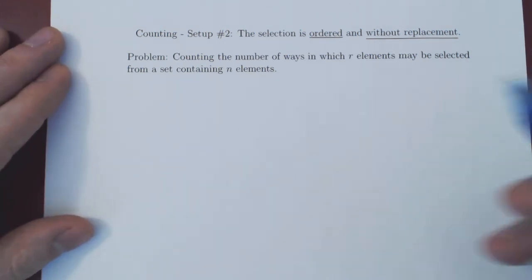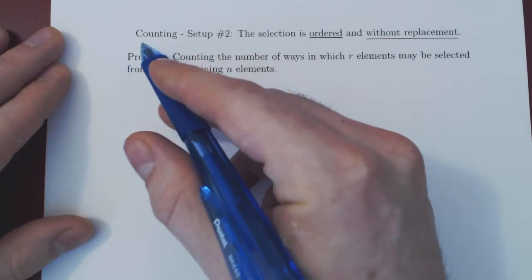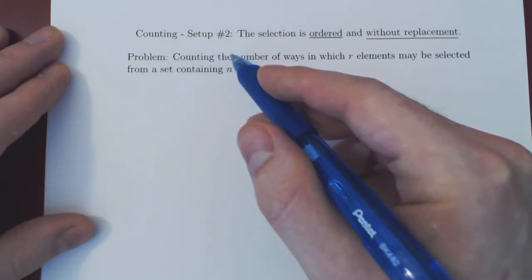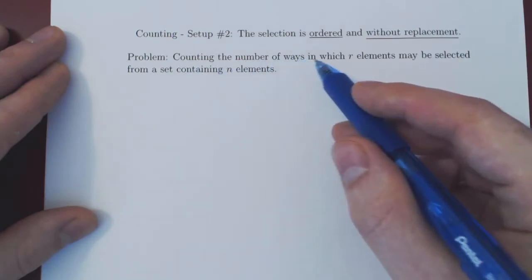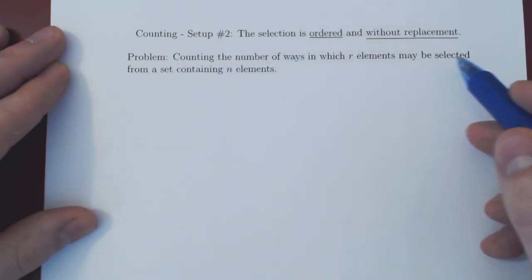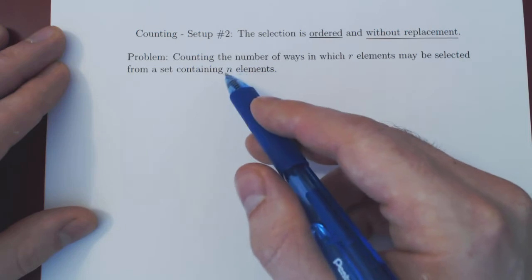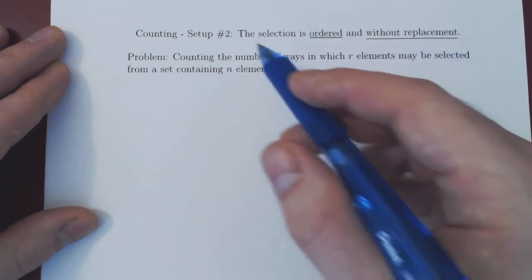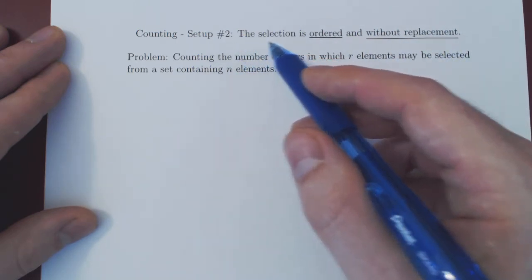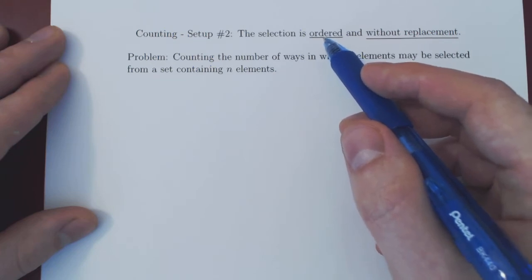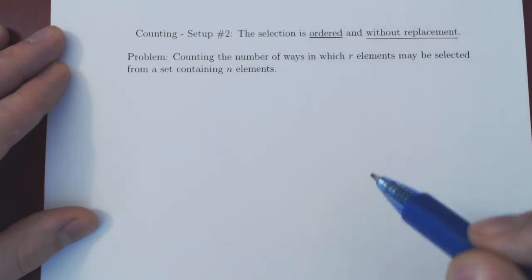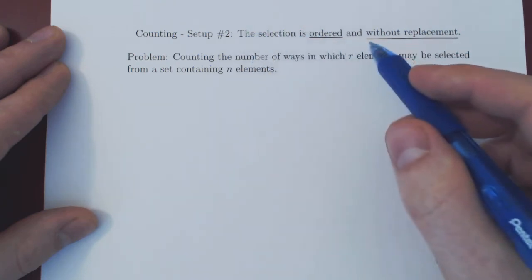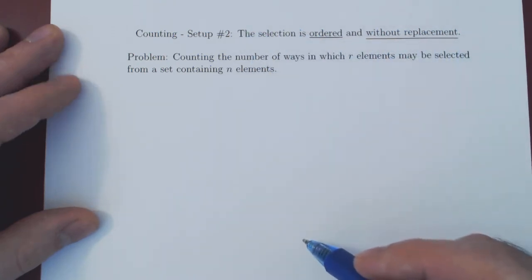Okay, so in this video, we will consider our second counting setup. As always, the problem is the same. We want to count the number of ways in which r elements may be selected from a set containing n elements. The setup now is the following. The selection will be ordered just as setup 1, but if you remember, setup 1 was with replacement. Now setup 2 is without replacement.